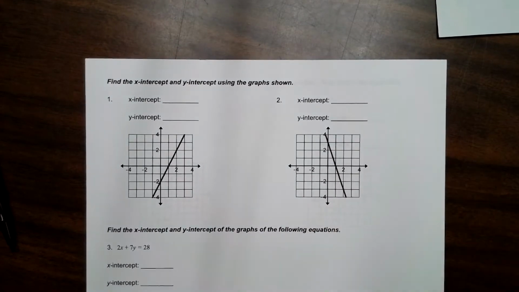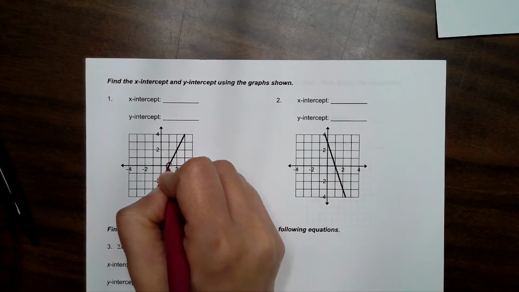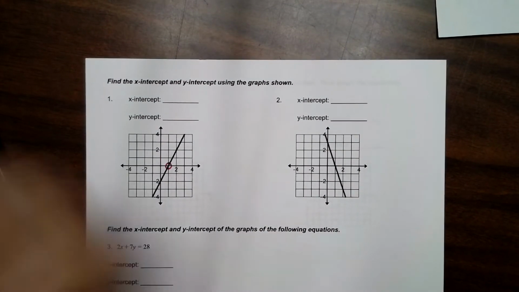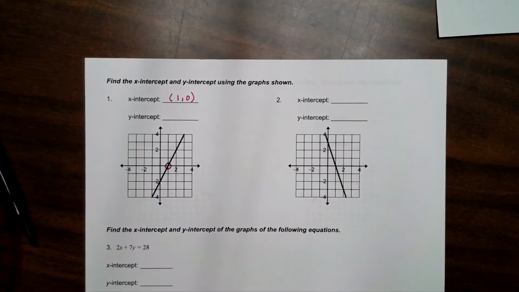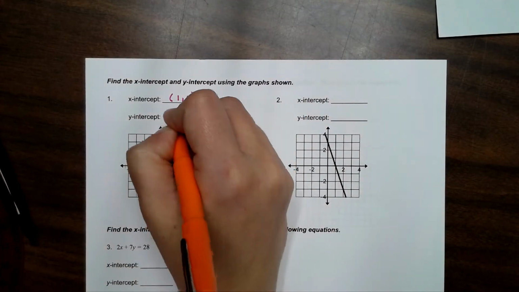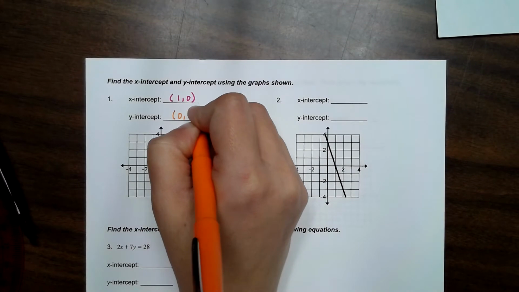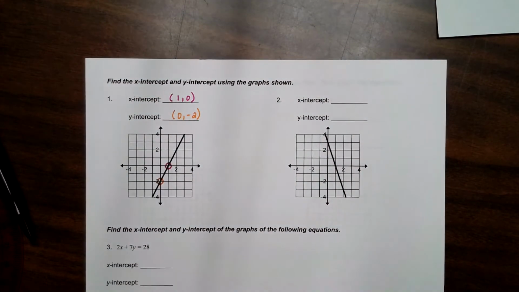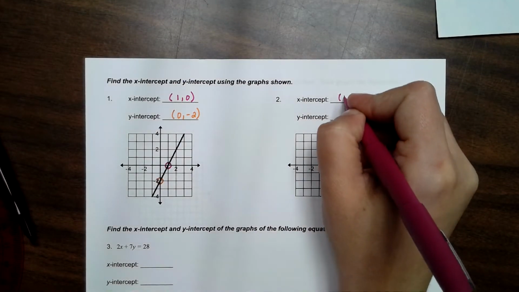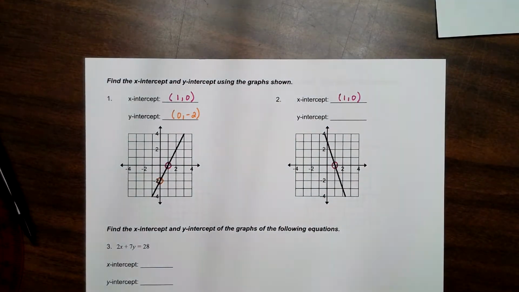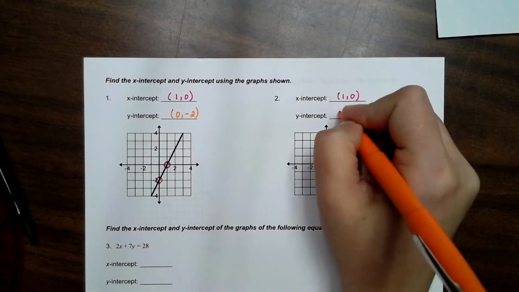Now we can use that to help us find x and y intercepts when we're given a graph. So the x-intercept of this graph would be the place where the graph crosses the x-axis. That would be the ordered pair 1, 0. The y-intercept of this graph would be the place where the graph crosses the y-axis, which would be the point 0, -2. For the next problem, the x-intercept would still be the point 1, 0, and the y-intercept would be the point 0, 3.